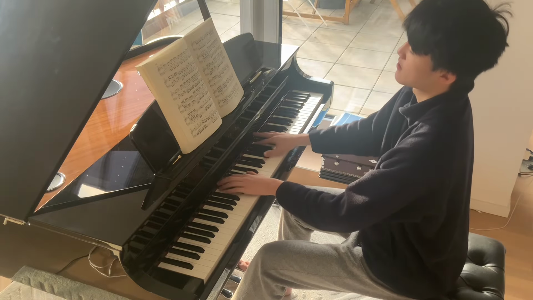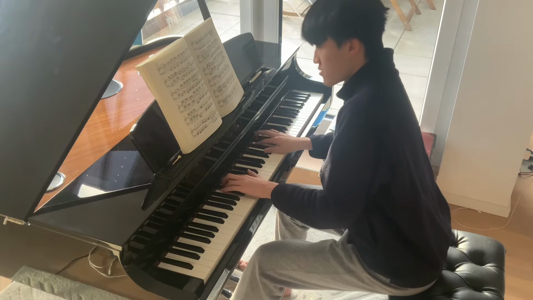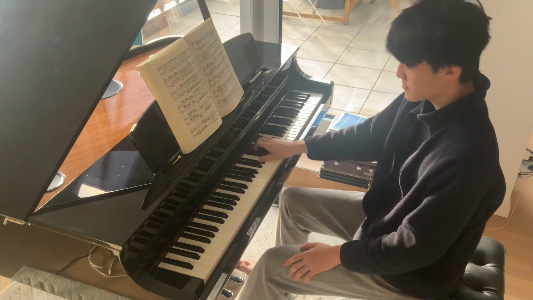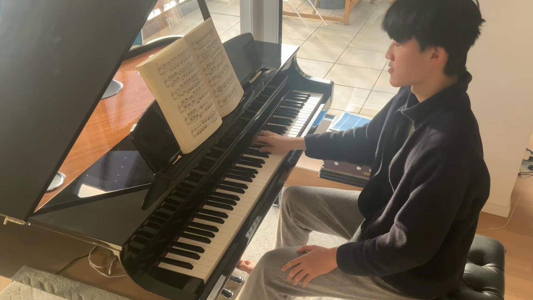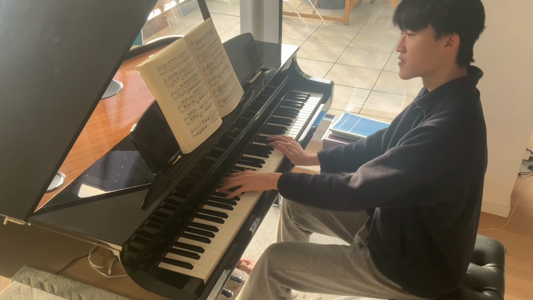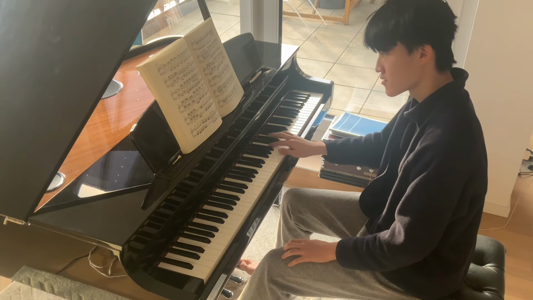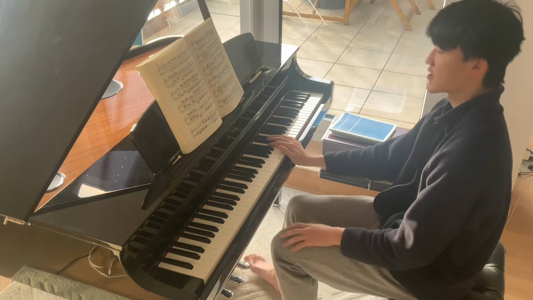Get this one. So we get the inner melody, which is the main theme, the inner voice, and then we get the accompaniment in the left and this kind of slow trill-like figure, and then put that together.